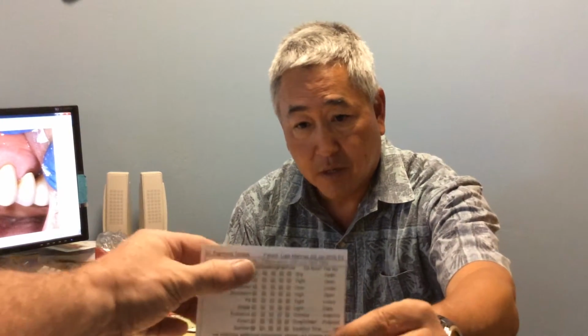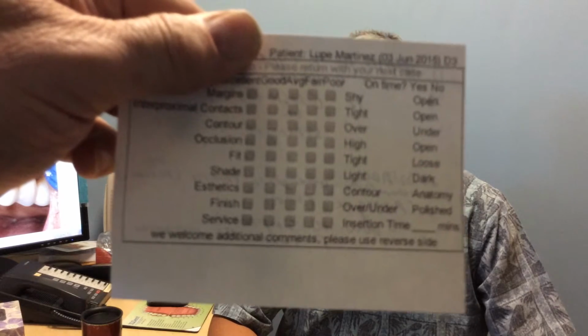Last thing that we also talk about, there's a critique form that we have here, and I'll have Pat show this here. It basically is a communication between our chair side and the laboratory that we talked to Pat about, and it shows the restoration that is being delivered.